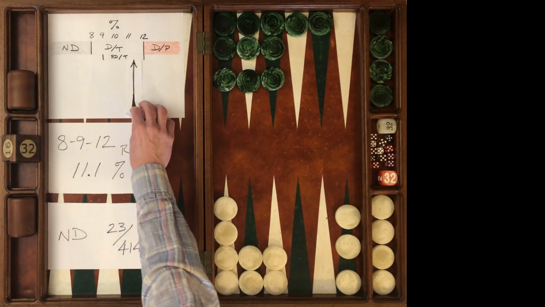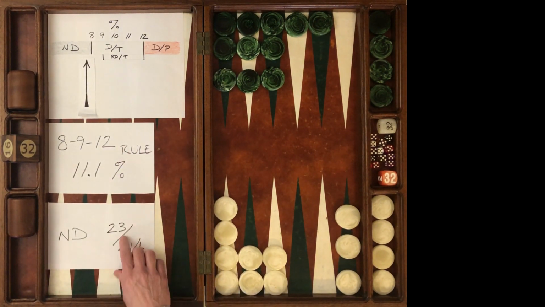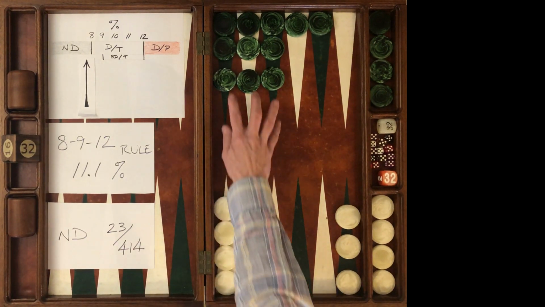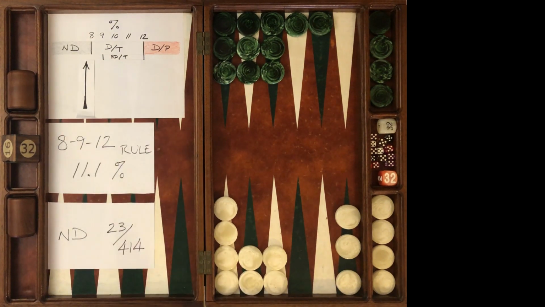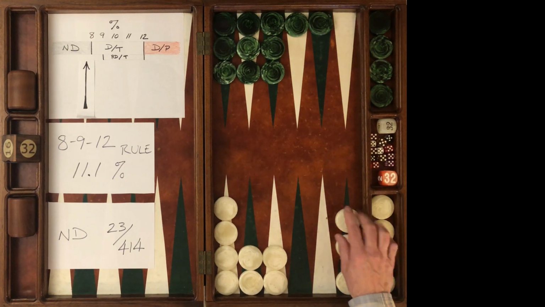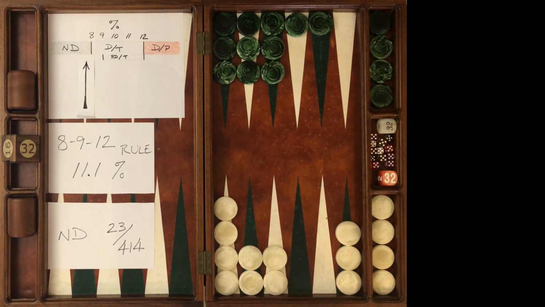And it turns out that it is, only just barely, 23, so it's not too far away. If you made this cube, it wouldn't be a very large error, but learning that we can move that arrow pretty far when we have extra checkers on the 1-point is very important. So this position, kind of a borderline double, but it's a no double, very easy take for the opponent.